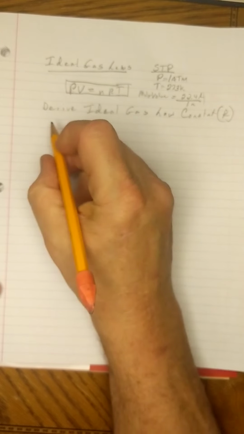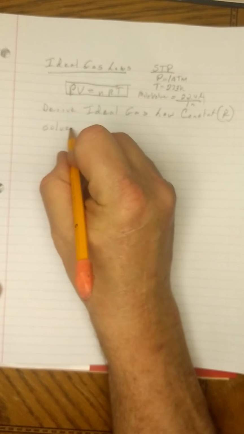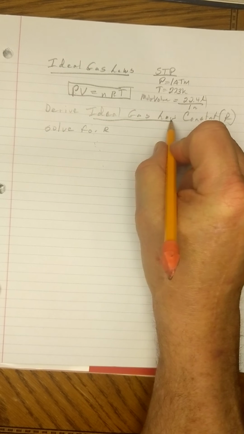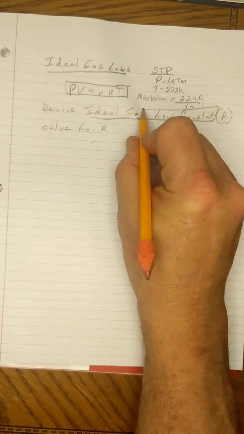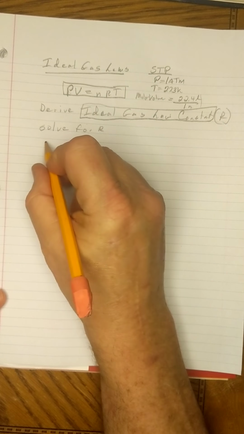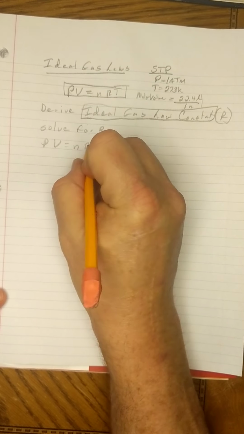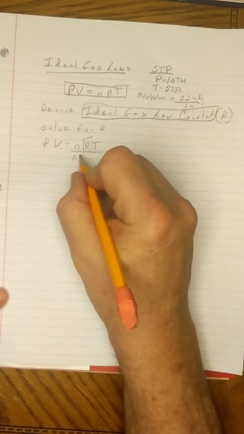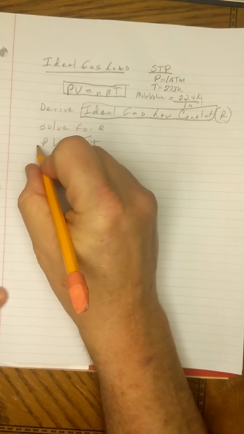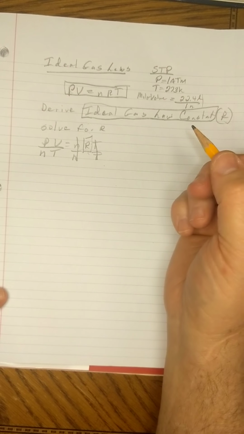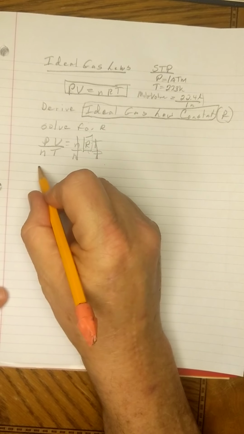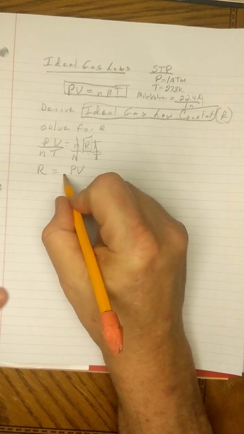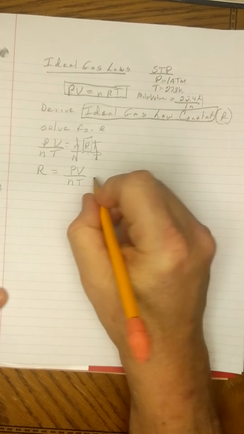So what I'll do is I'll solve for R. And R is our ideal gas law constant. So mathematically, PV equals nRT. I'm going to isolate on R, divide both sides by n and T. Okay, and then R is equal to PV over nT.